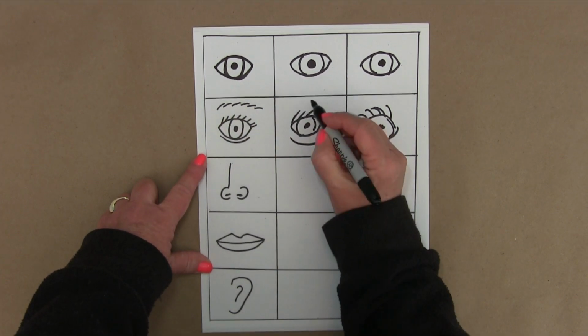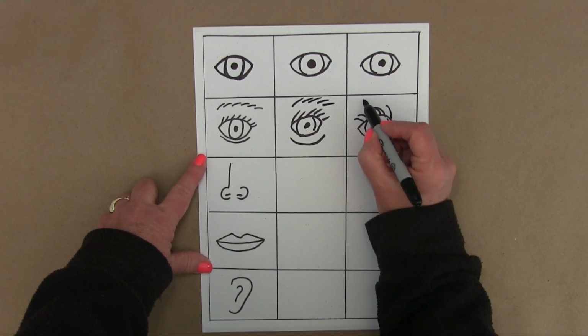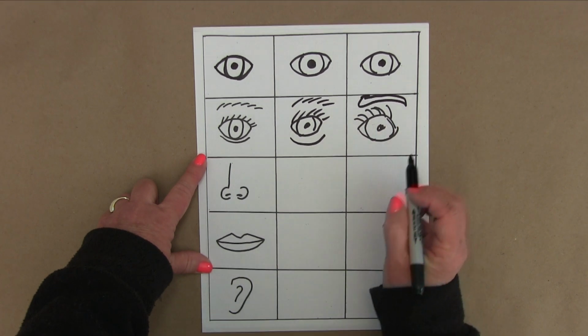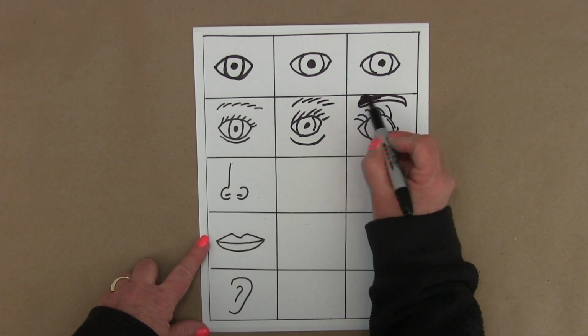And then these are eyebrows. You can do them like that. You could do them like that. You can do eyebrows all kinds of different ways and color them in.